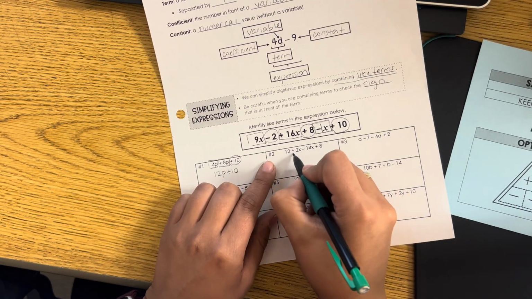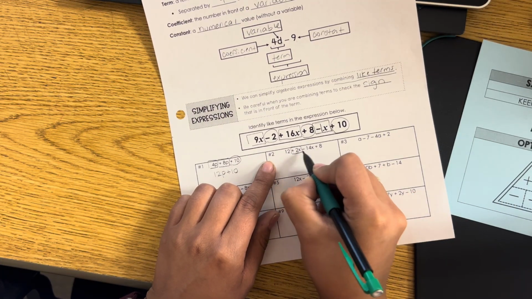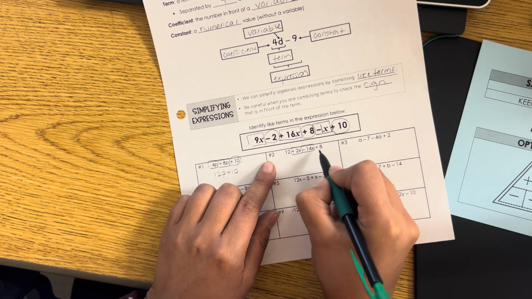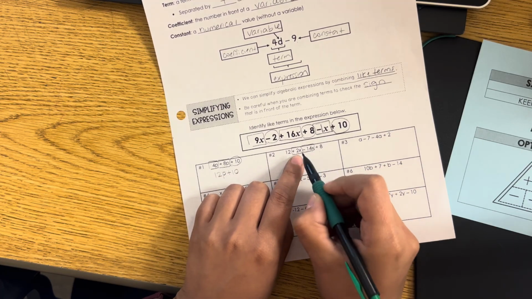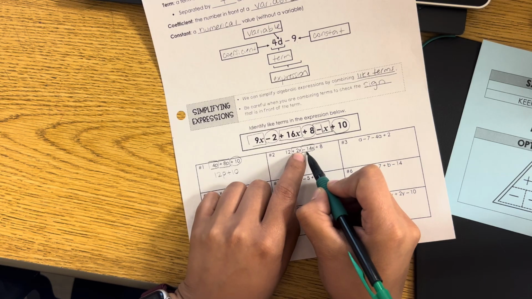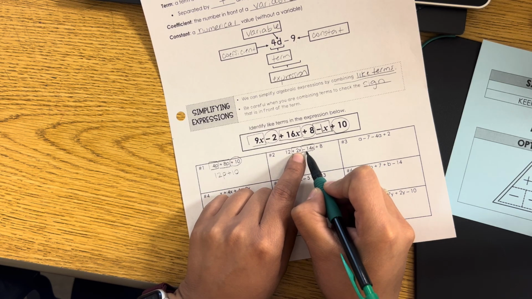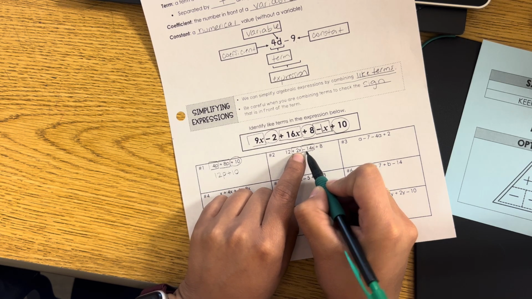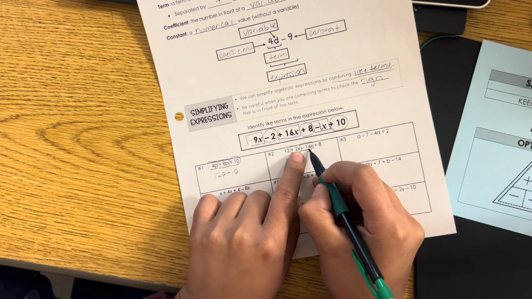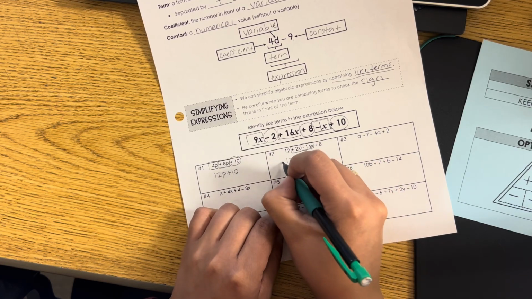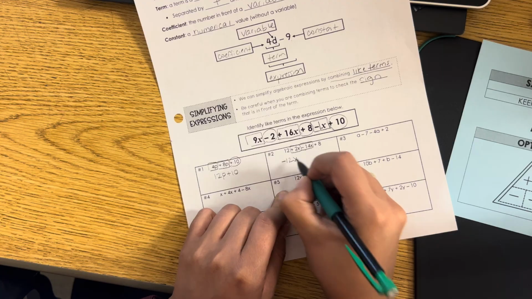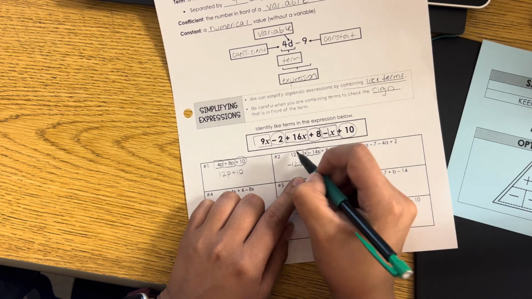So variables first. I put squares around positive 2x and negative 14x. Now they are different because one's positive, one's negative. So I'm actually going to subtract 14 and 2. 14 minus 2 is 12. And since 14 is larger, it's going to be negative 12, and the x stays with it.